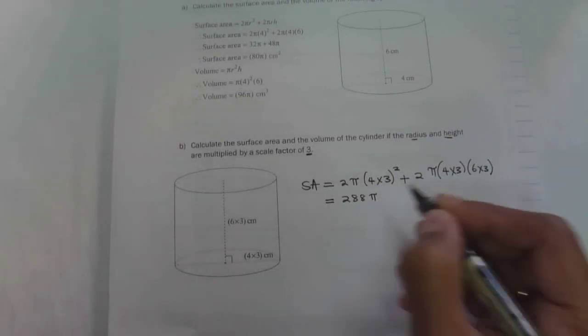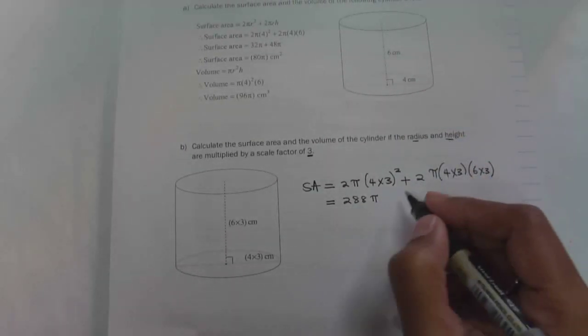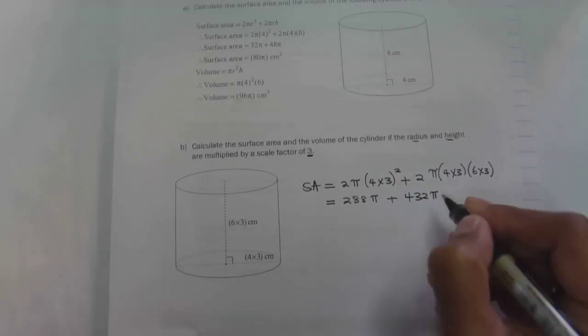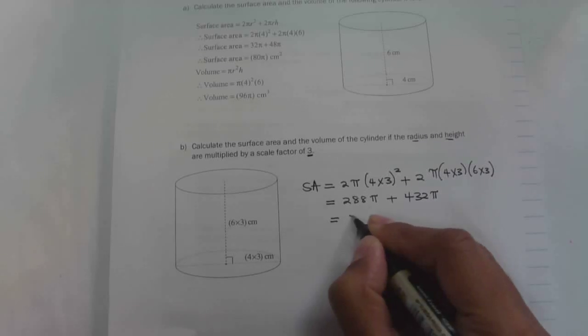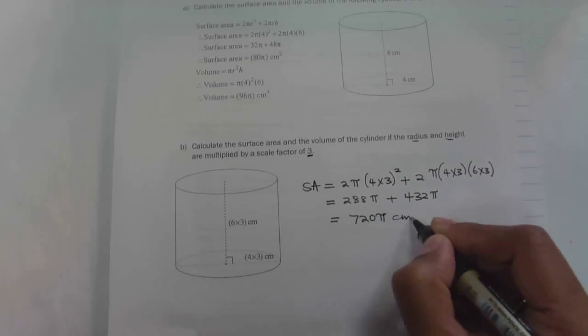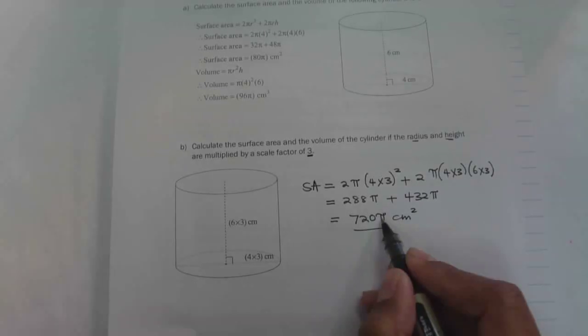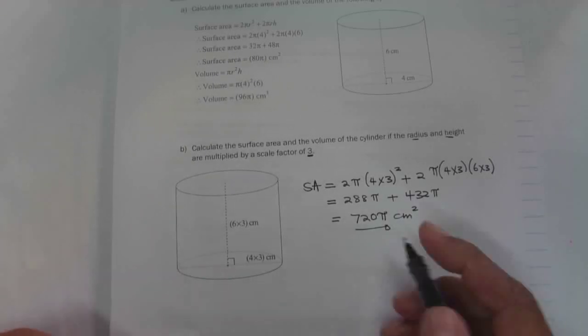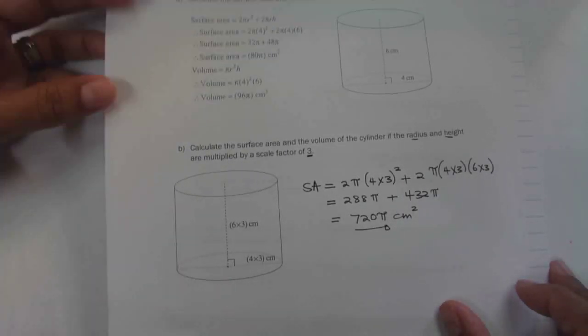280 pi plus 432 pi. That is equal to 720 pi centimeters squared. You remember, you don't have to convert the pi. You can leave your answer in terms of pi, unless otherwise stated.